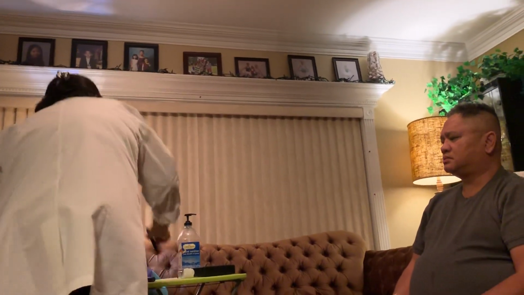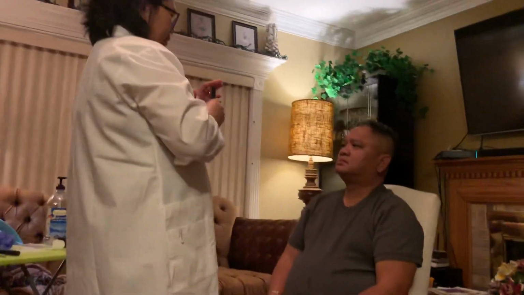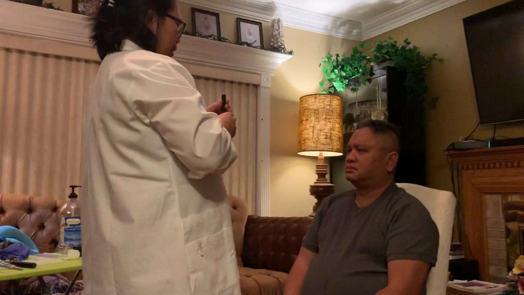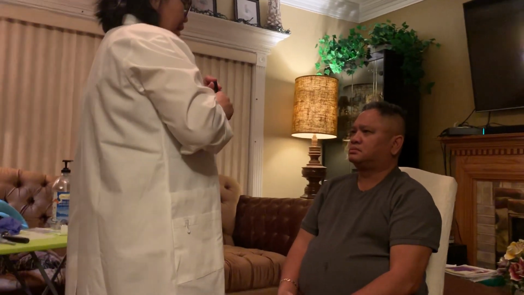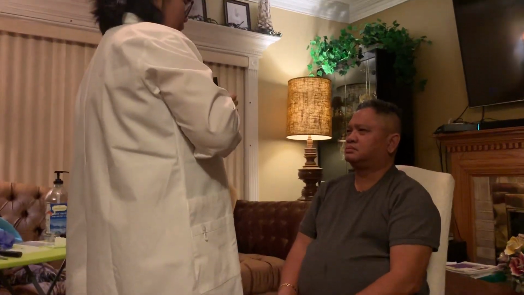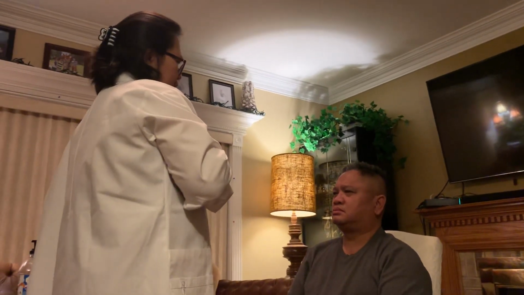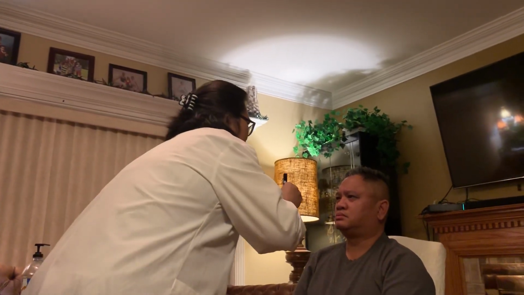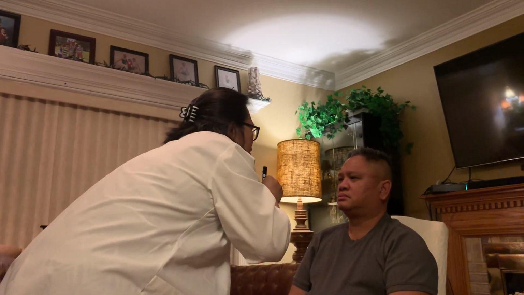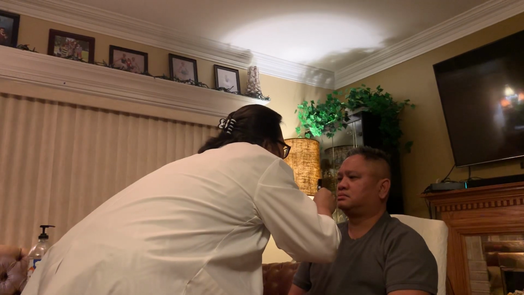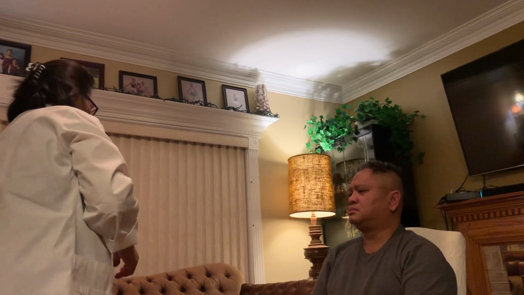And then next one is using my pen light here. I need you to look at the tip of the pen light, and I'm going to move this closer to you so I can see how your eye movement is. This is checking for convergence and accommodation. All right, okay. So your pupils constrict when it becomes closer to you. So this is for, as I've said, checking for convergence and accommodation.